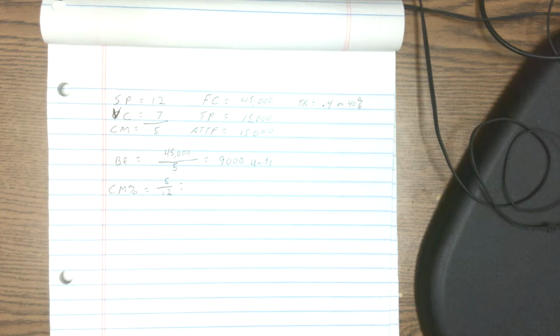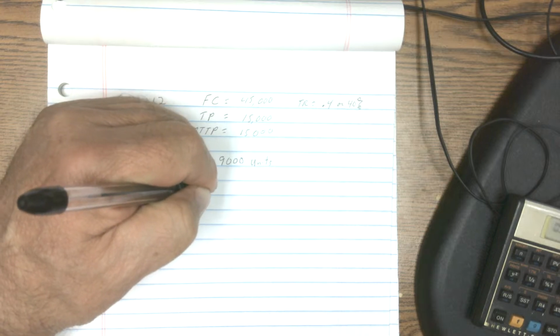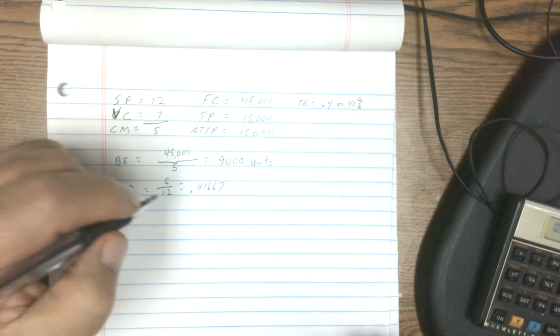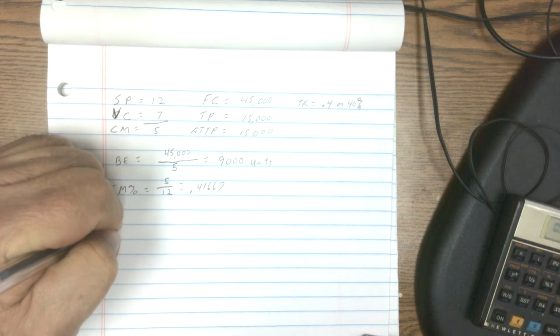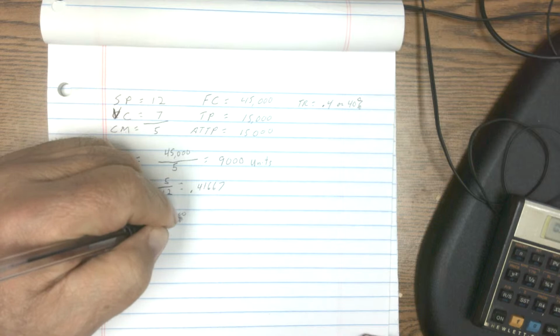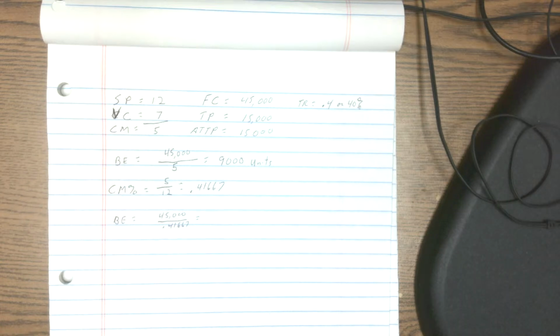When we do that, we get 0.41667, and you could round that to 0.417. That would be fine. So in this case, we will take the break-even to be 45,000 divided by 0.41667.